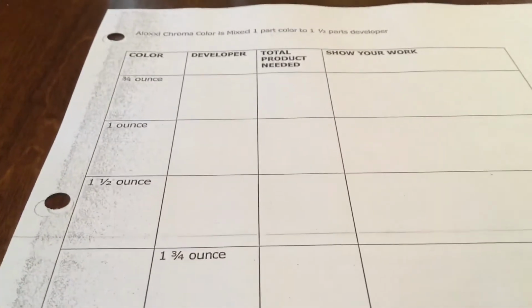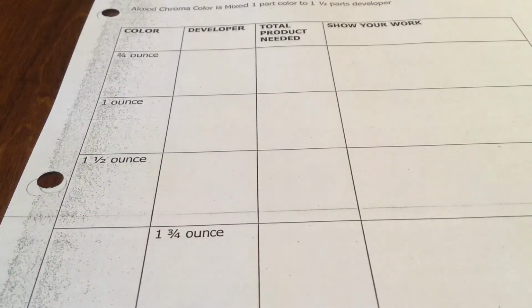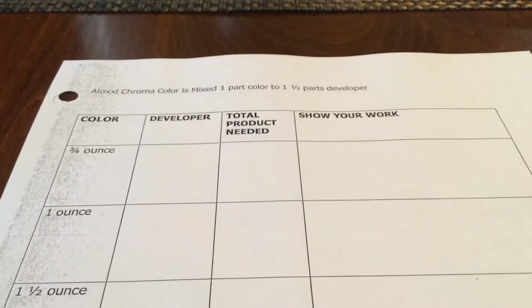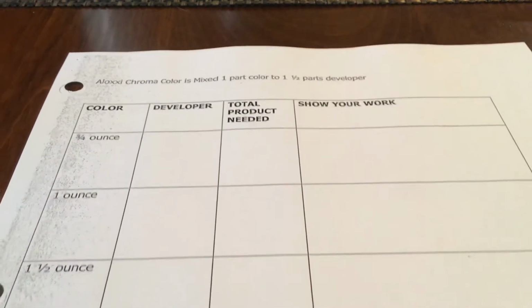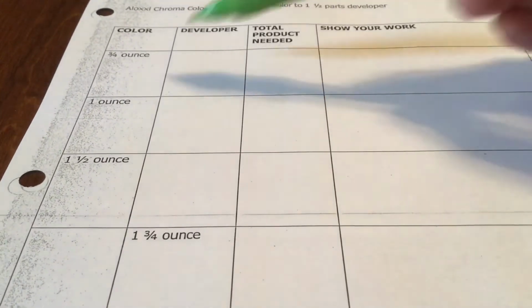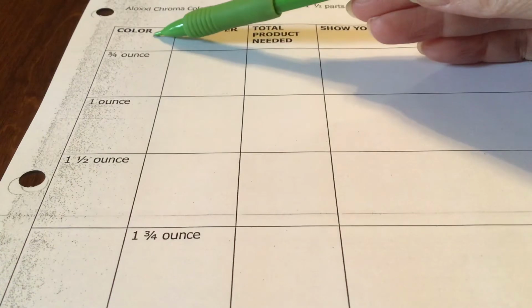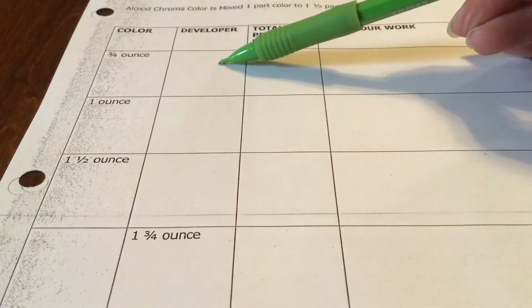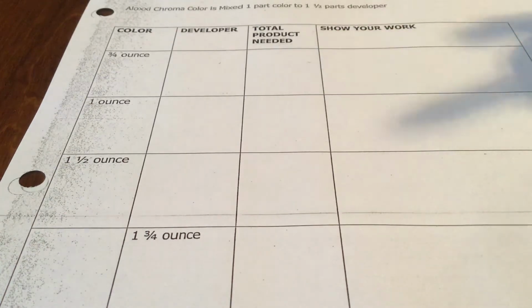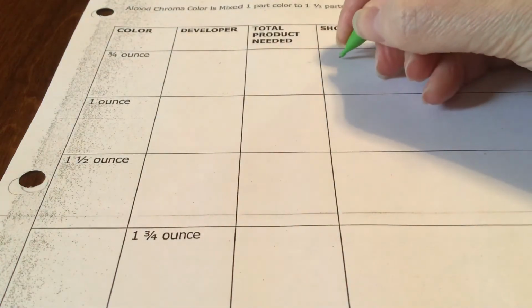And I'm going to do probably 2 examples. I think I'm going to do 2 to show you just how to do it and how to use the worksheet, okay? So we're using a Loxi Chroma Color that's mixed 1 part color to 1.5 parts developer. So in this very first one, we're going to use 3/4 of an ounce of color. We don't know how much developer. We don't know how much total product we're going to need, but we are going to solve it.